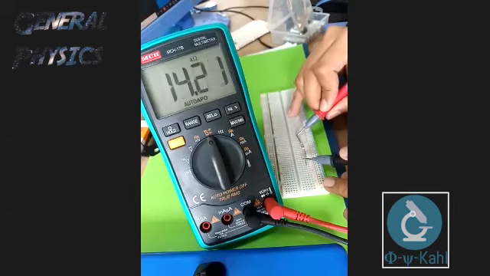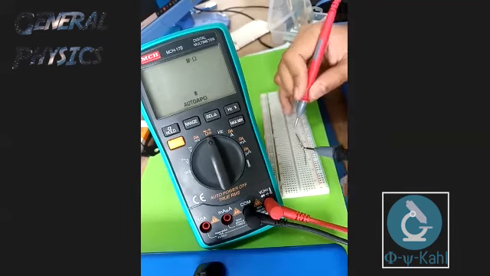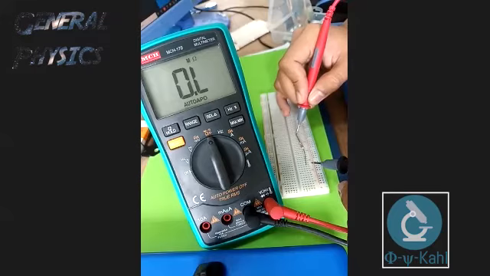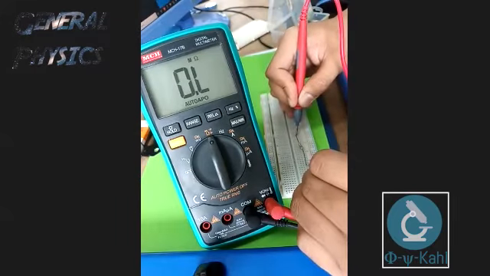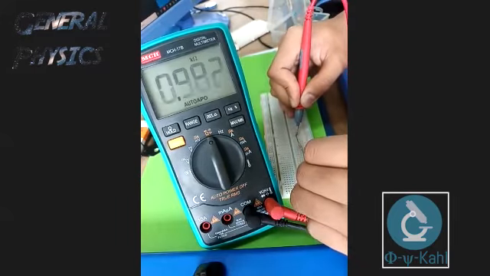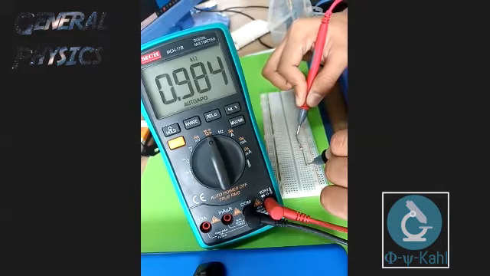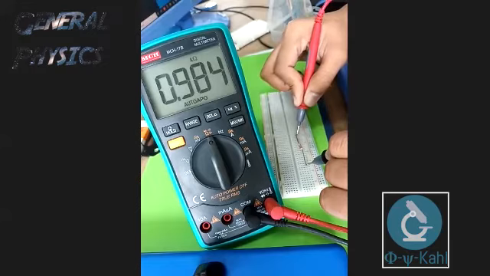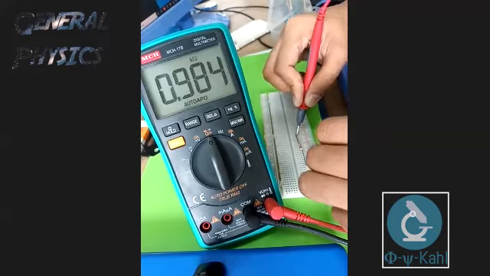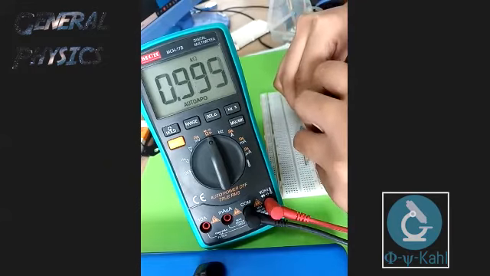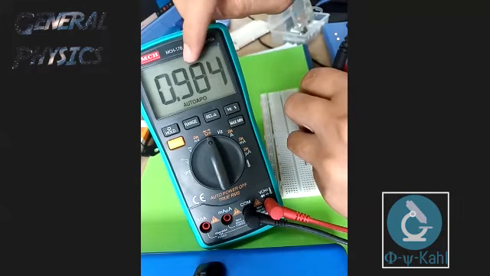Okay. It's quite unstable, so the terminal or my pins slide. I will just put it closer and pierce it through. So what I have here is 0.98, 0.984 kilo ohms. Where is the kilo ohms? It's here on top. Okay, that's kilo ohms.